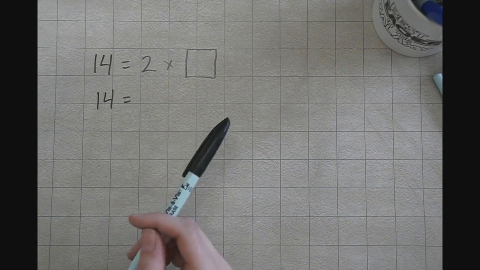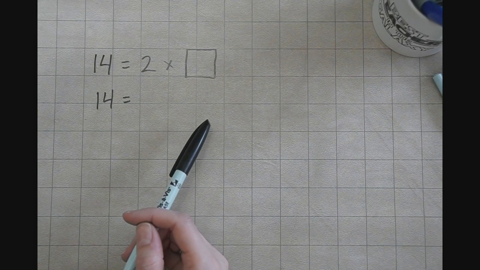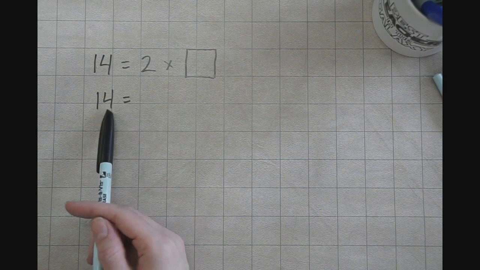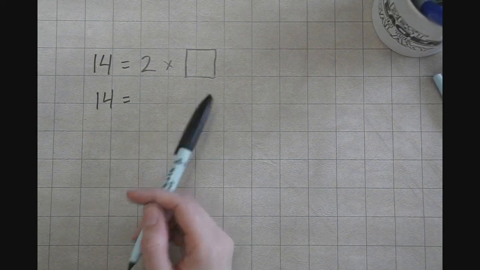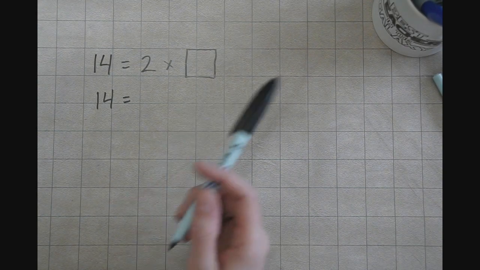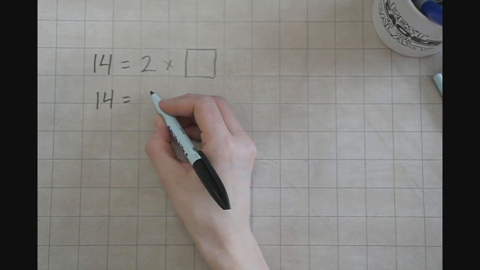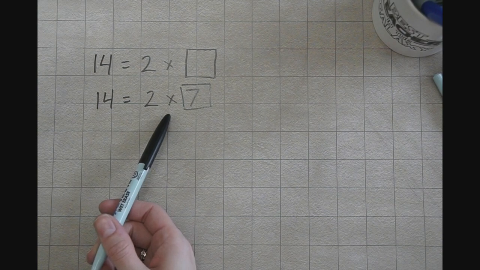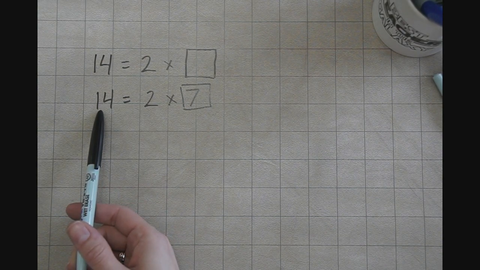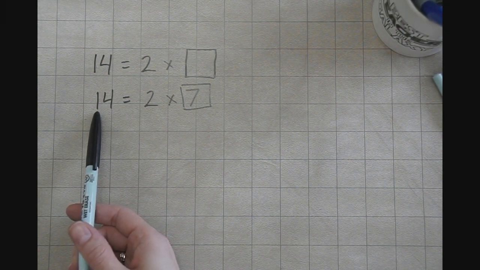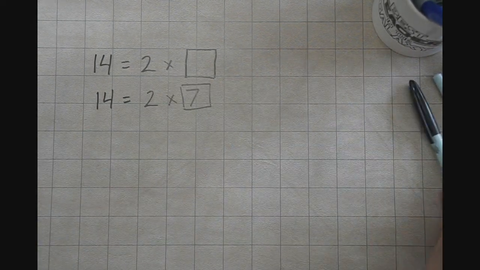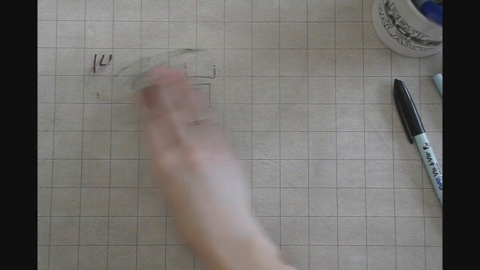If 2 groups of something is 14, then you could split 14 into 2 equal groups and think about dividing 14 into 2 and how much would be left. But either way you did it, you would get 7 as your mystery number. 2 times 7 equals 14, and that side also equals 14. Nice job. I'm going to clear my board and write the next one, and you can write it in your journal.